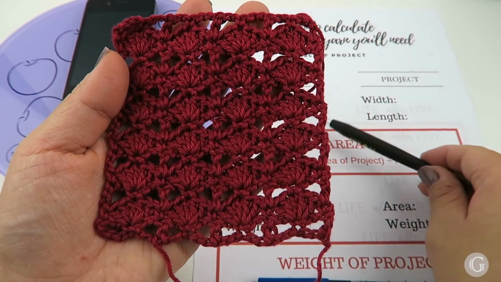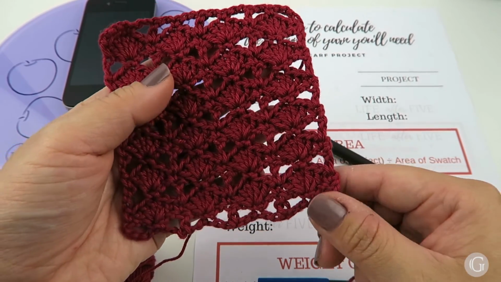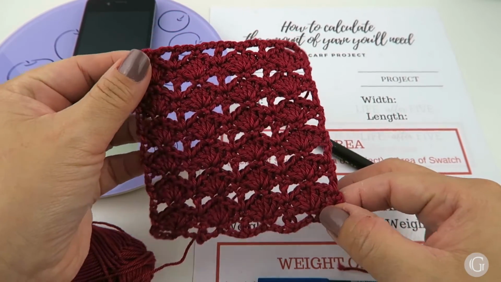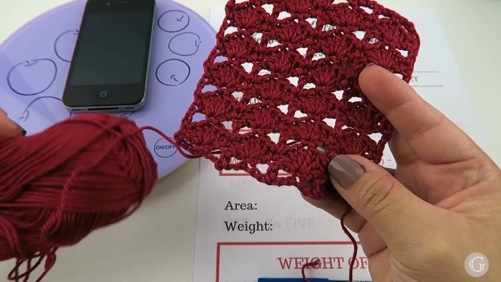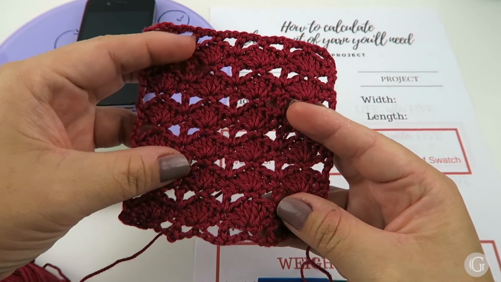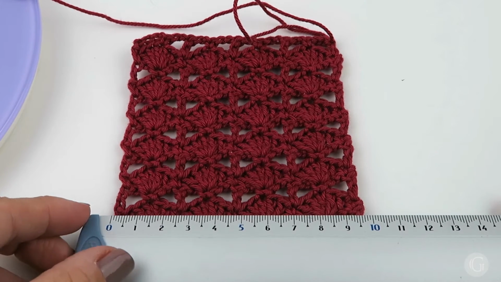Once you have finished crocheting this square, please do not trim or weave in your yarn tails. Just leave it like it is, and here you can see it is the rest of my yarn. The first thing that we are going to do is to take the dimensions of our swatch. For this, I'm just going to measure it.